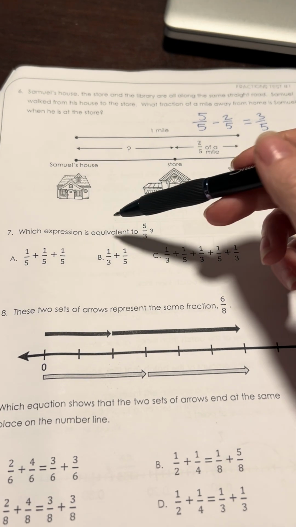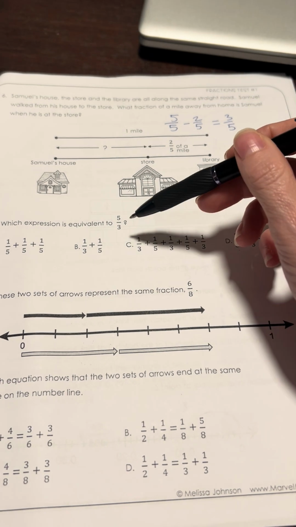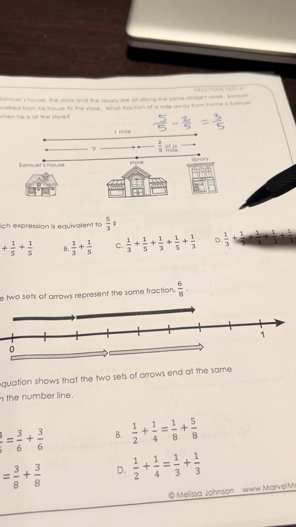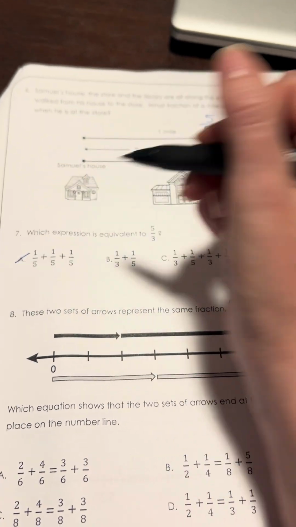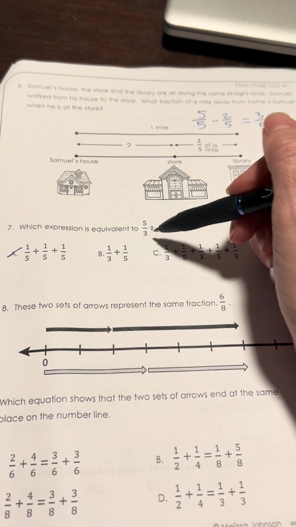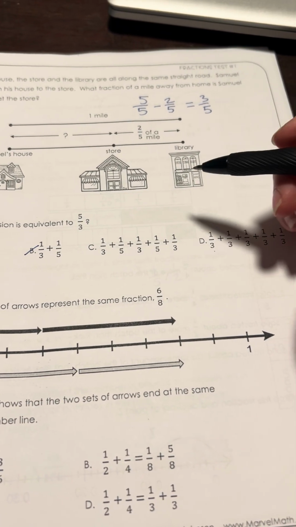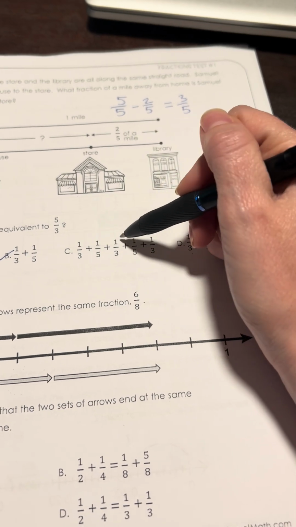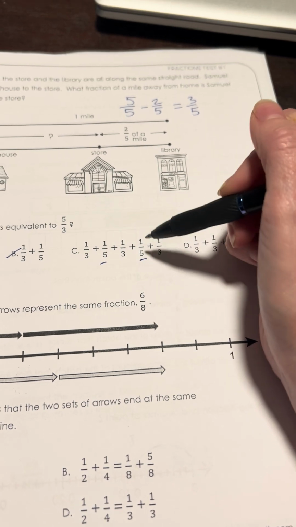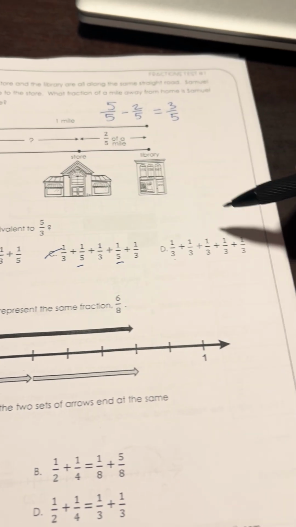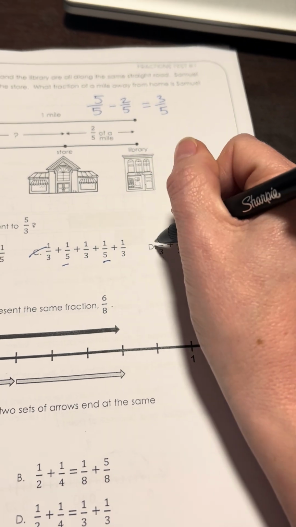Number 7 says, which expression is equivalent to 5/3? Okay, so first we have to make sure that the denominator is 3. So if we've got A, we can get rid of A because the denominator is not 3. Okay, B doesn't have 3 as the denominator. And then we have here 1, 2, 3, 4, 5. Now the numerators are 5, but this and this, they all need to be 3s. But look at D, all 3s, 1, 2, 3, 4, 5. So our answer is going to be D.